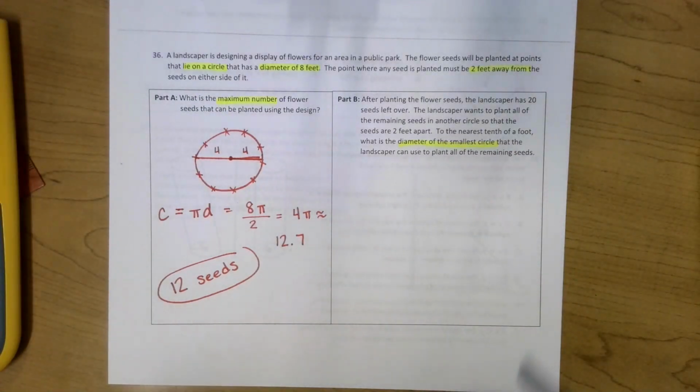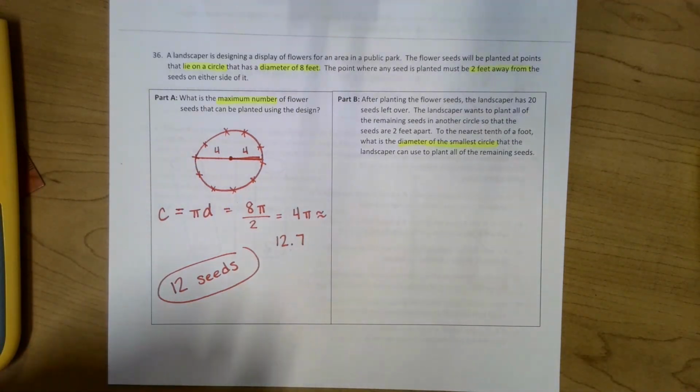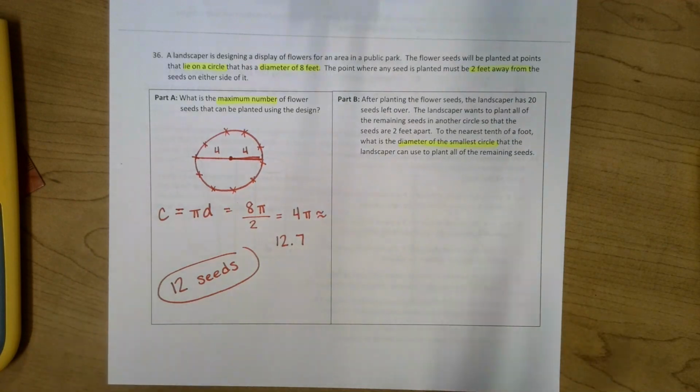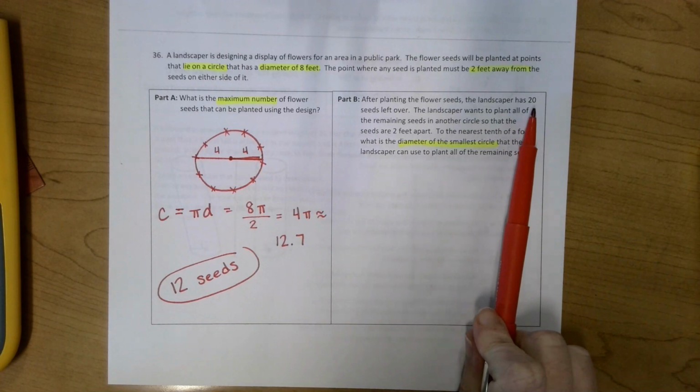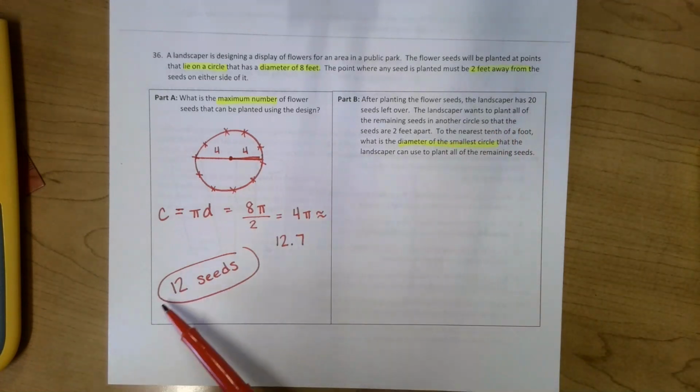All right, part B. After planting the flower seeds, the landscaper has 20 seeds left over. We want to plant all of them in another circle. We want the seeds 2 feet apart. What is the diameter of the smallest circle the landscaper can use? So again, we want the same thing. We want them 2 feet apart. We have 20 seeds. So 20 is more than 12.